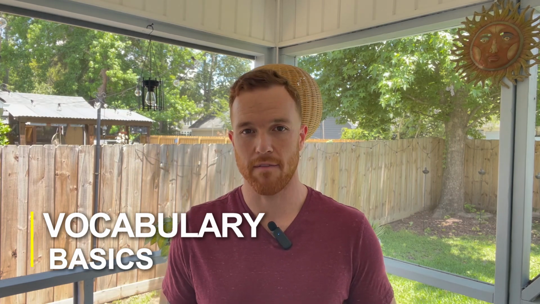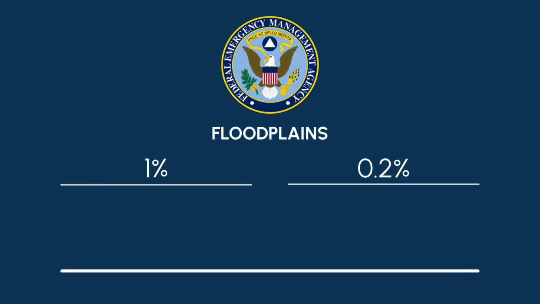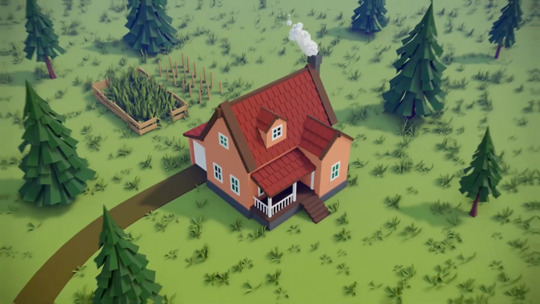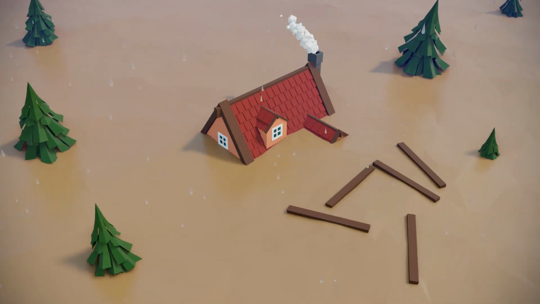So let's get started. Before we can get started talking in depth about flood zones, we need to set up some base vocabulary first. FEMA, which is the Federal Emergency Management Agency, defines a couple different types of floodplain. There's the 1% and the 0.2% floodplains, also known as the 100-year floodplain and the 500-year floodplain. All that 100-year floodplain means is that over the course of 100 years, one of those years will have flooding in that area. Thus, 1 year out of 100 is 1%.